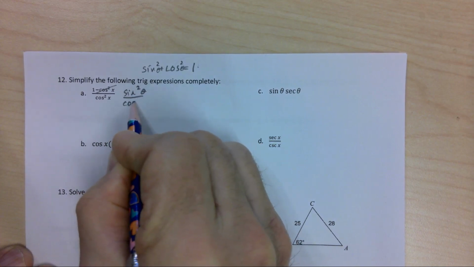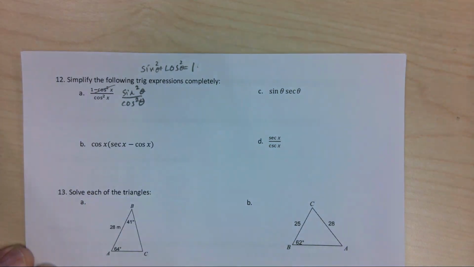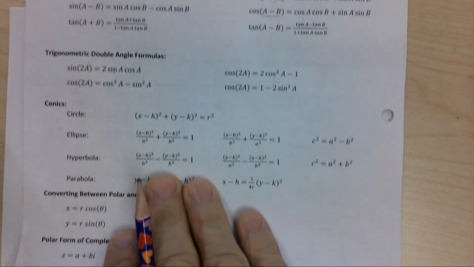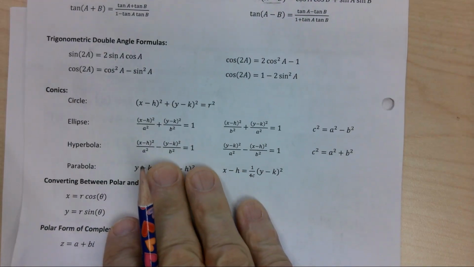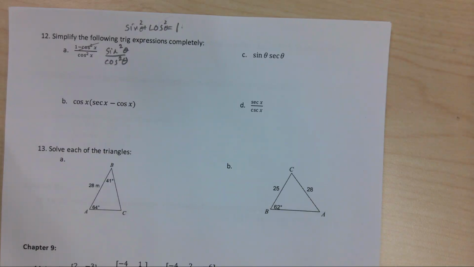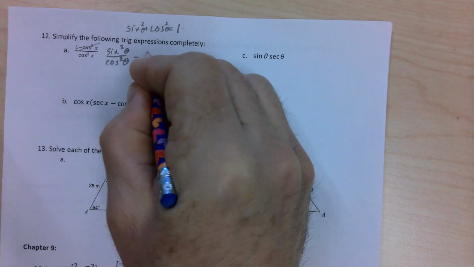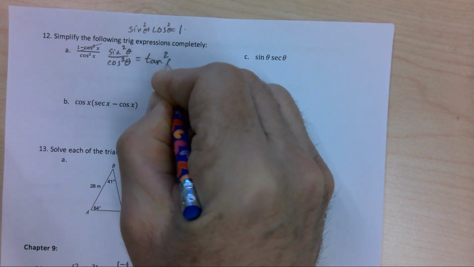over cosine squared. And what I wanted to tell you is there is no formulas given to you. So they expect you to have the basics in your head. So what's sine over cosine? Well, that's tangent. So that would be tangent squared.